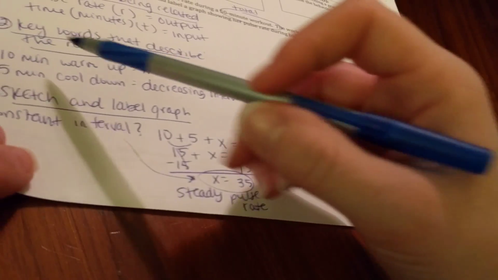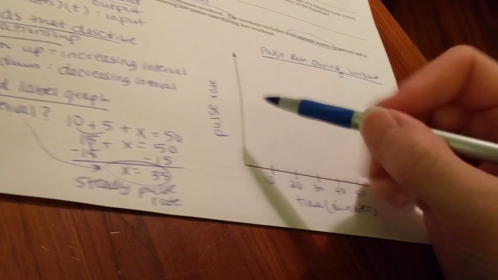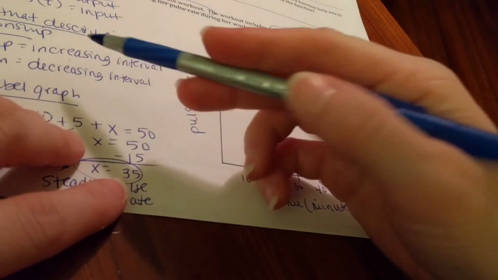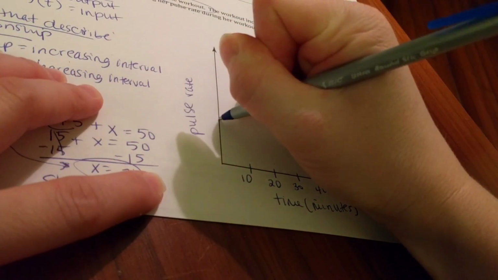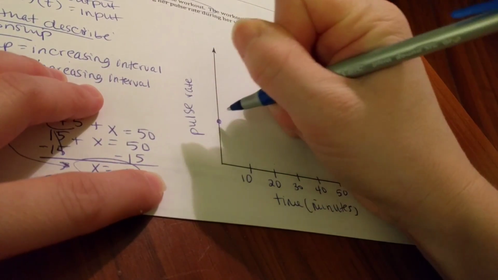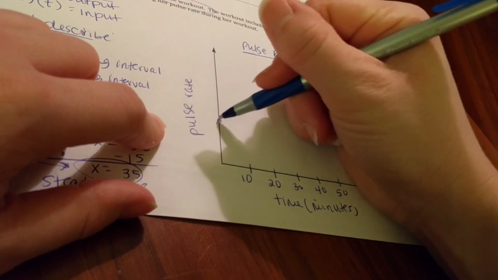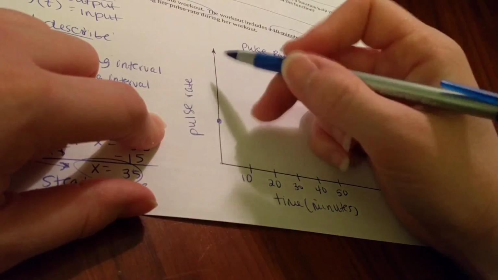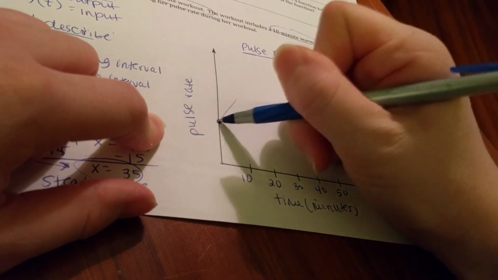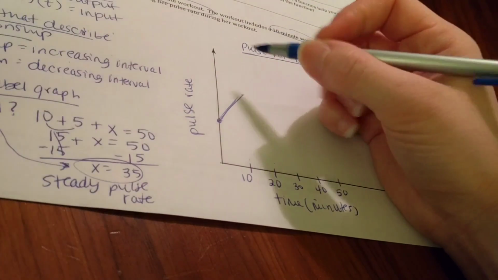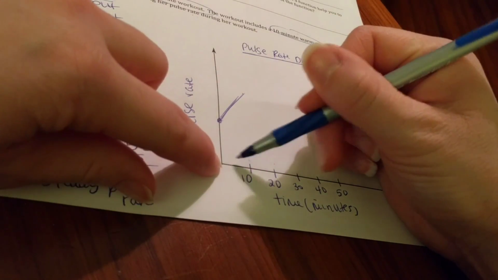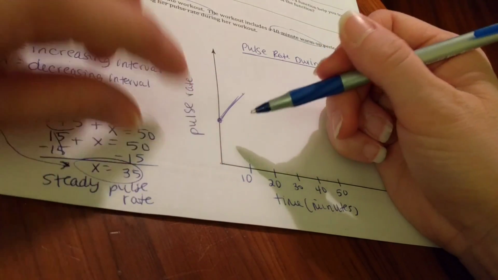And we know that the first part of it is the 10-minute warm-up. And it's an increasing interval. But let's start the pulse rate. We're going to start the pulse rate right here, okay, when the pulse rate starts. Because obviously you are not dead, so you do have a pulse rate, so you're not going to start at the origin. And it says for the first 10 minutes, we have an increasing interval. So let's show that it's increasing. In the interval from 0 to 10, it's increasing.